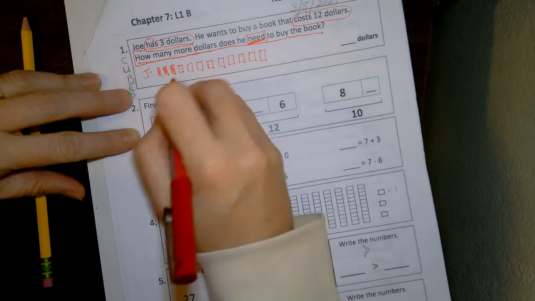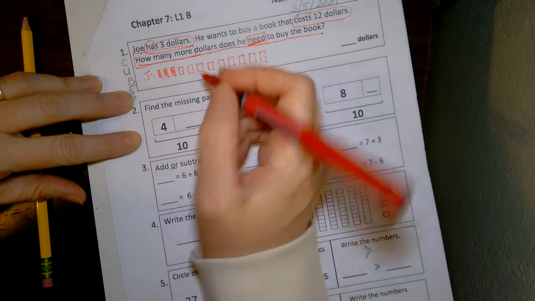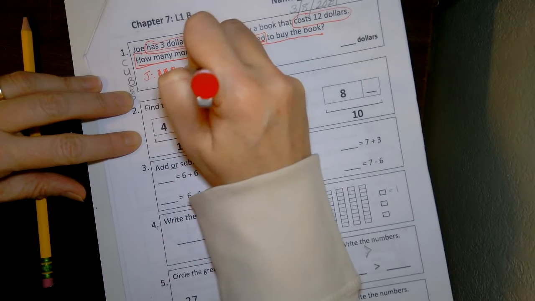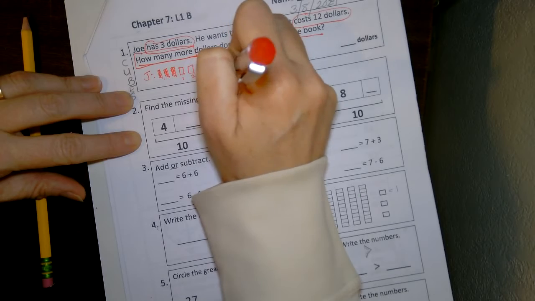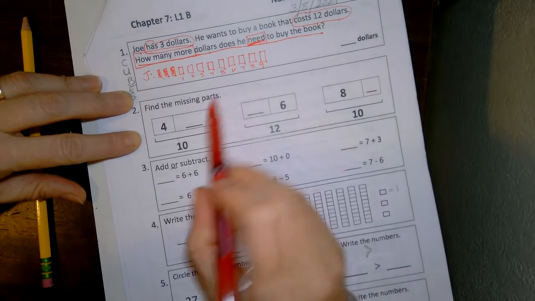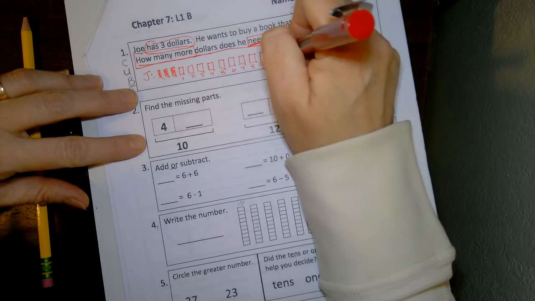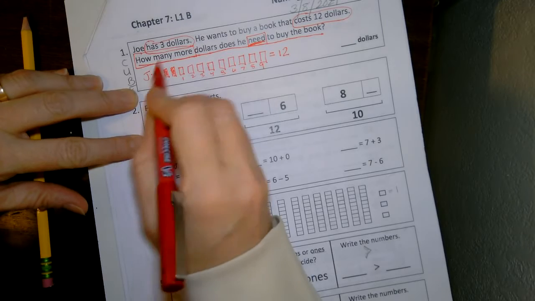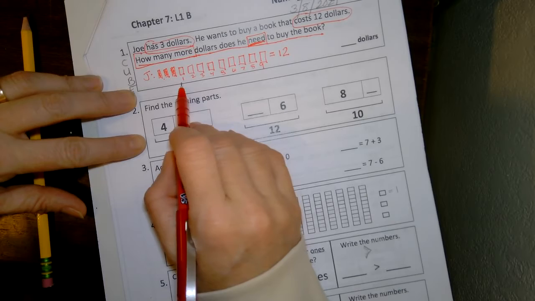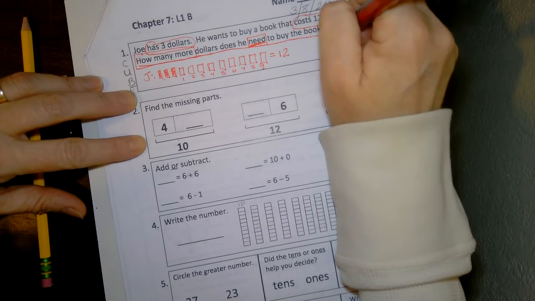That's our question. Well, he's got 3, so let's count how many. He needs to get all of this. So let's count how many he has here. 1, 2, 3, 4, 5, 6, 7, 8, 9. If all of this equals 12, but he has 3, these are the ones he needs. So how many does he need? He needs 9. He needs $9.